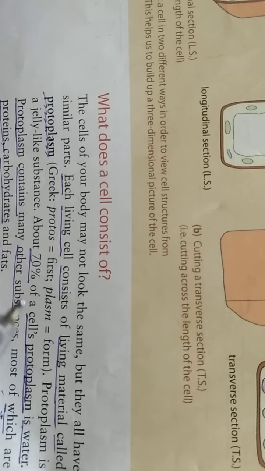About 70% of a cell's protoplasm is water. Protoplasm contains many other substances, most of which are proteins, carbohydrates and fats.